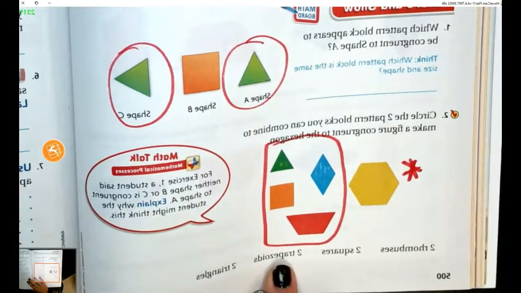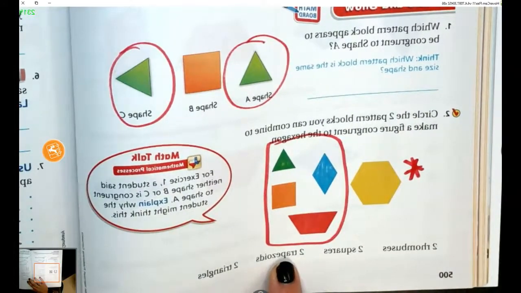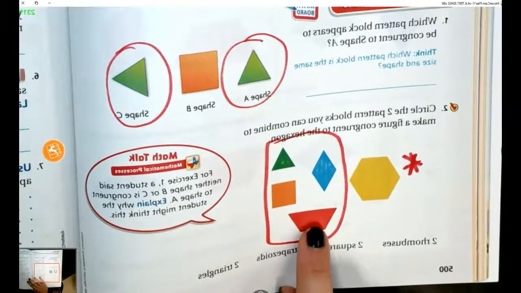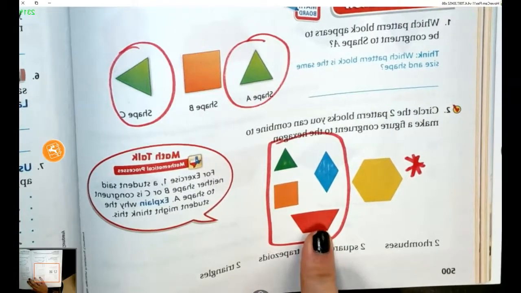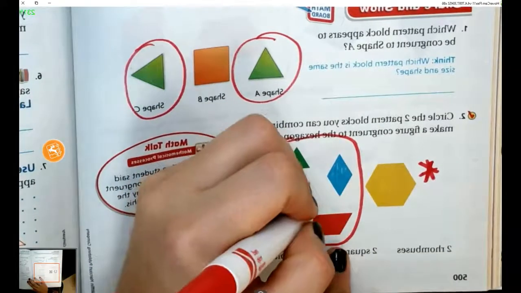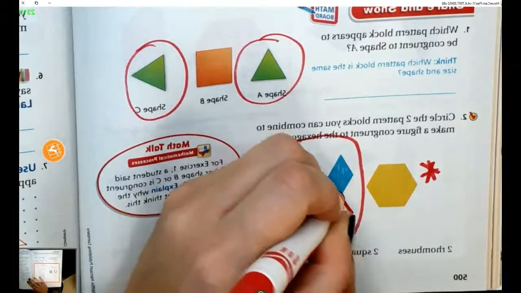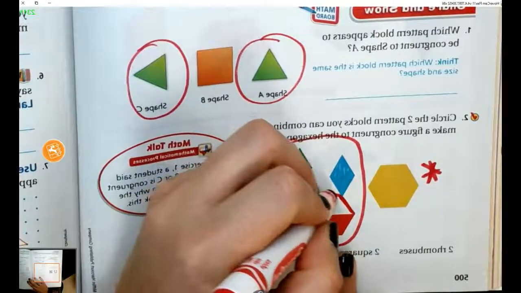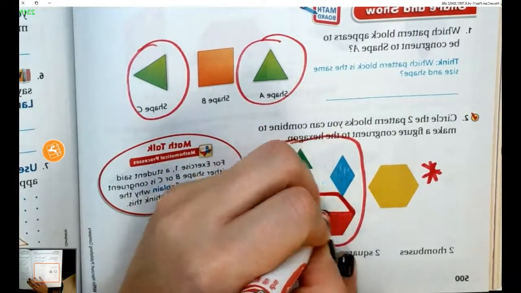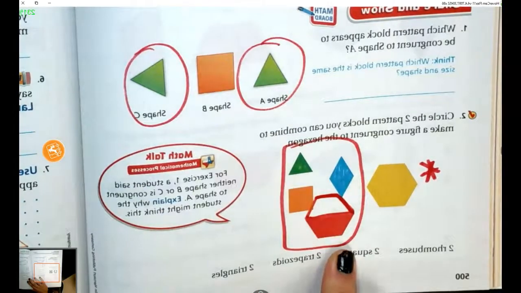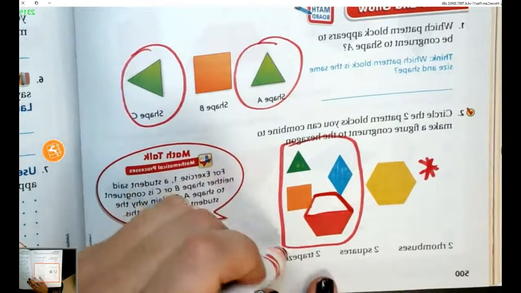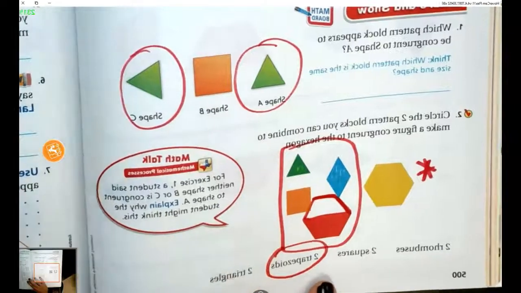Okay. 2 trapezoids, which is the red one, right? If I put those together, will that look like a hexagon? Yeah, so let's just draw it. If I draw a hexagon on top of this, a trapezoid on top of this, it would look like that. I just flipped it over, right? Okay, good. So it would be 2 trapezoids.